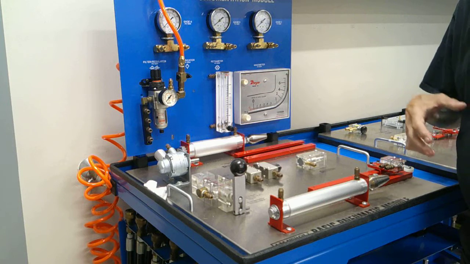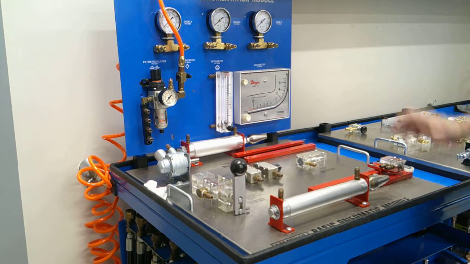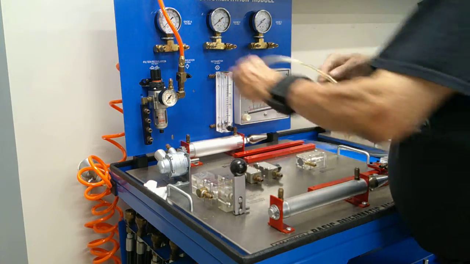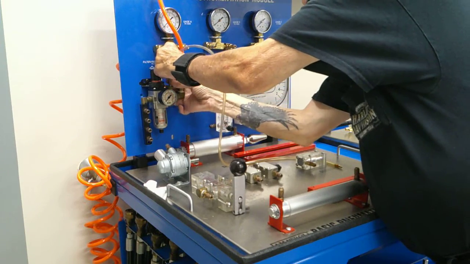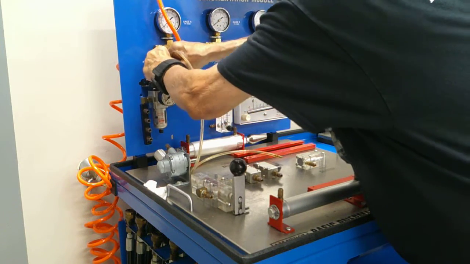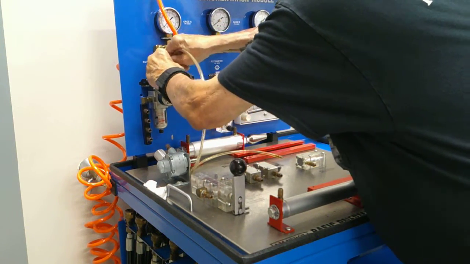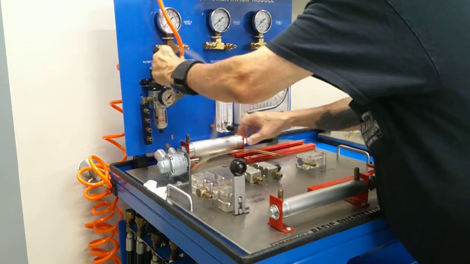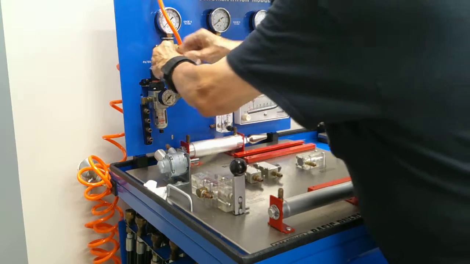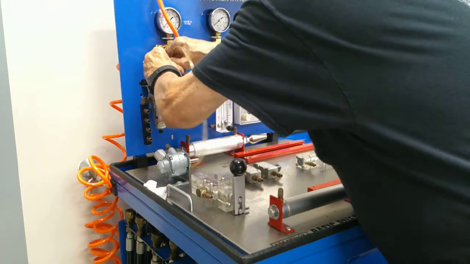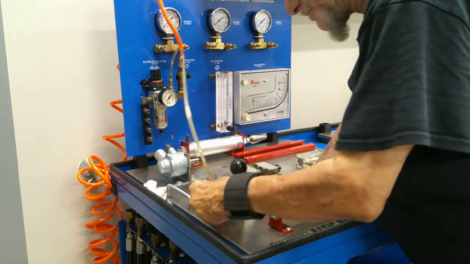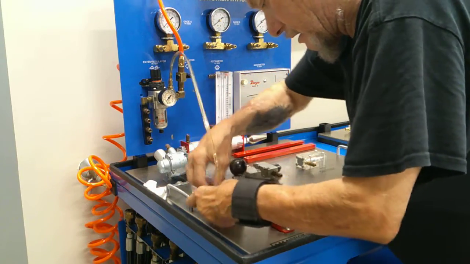So today I'm going to show you a basic pneumatic connection. You're going to take your first hose, and you're going to come out of your regulator, just like this. Get a different hose, this one doesn't want to work. So we come out of the regulator with a snap neck, and then we're going to go to a directional control valve.